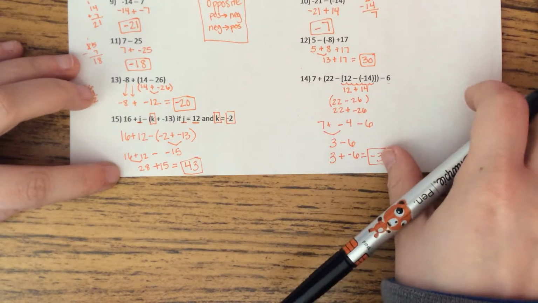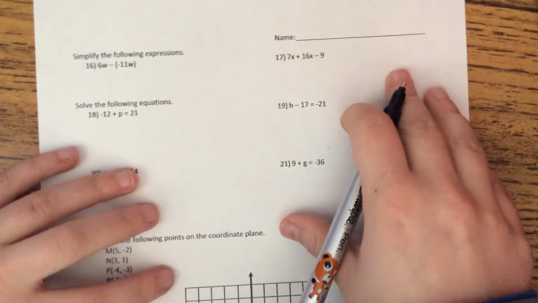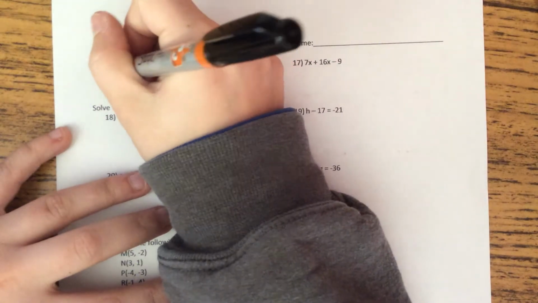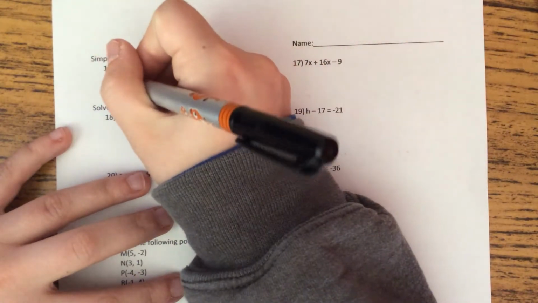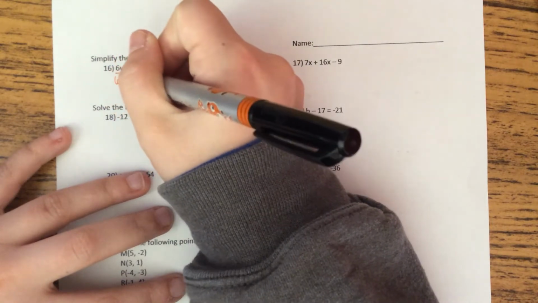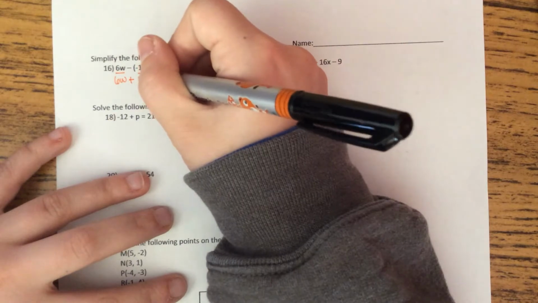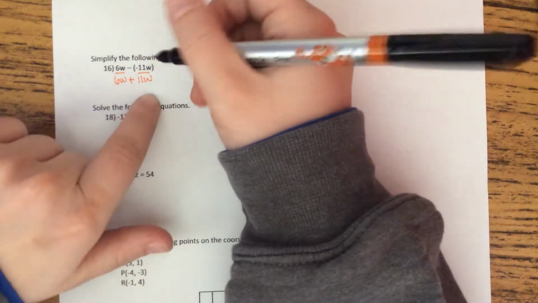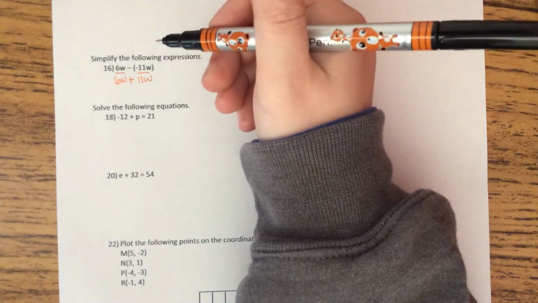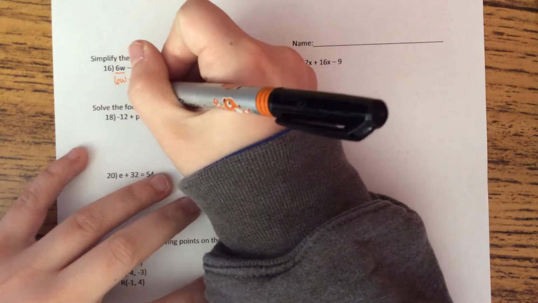All right, backside. So here, these are both w's, so I can add them or put them together. But I have subtracting, so I'm still going to change it. So it's going to be 6w, change subtracting to adding. Opposite of a negative 11 would be a positive 11w. So if I have 6w's plus 11w's, I just add the coefficients, the numbers next to the letters, the variables, and 6 plus 11 is 17. So 17w.